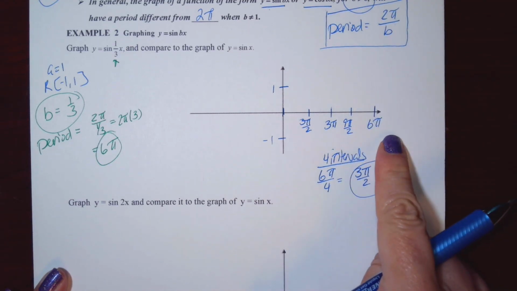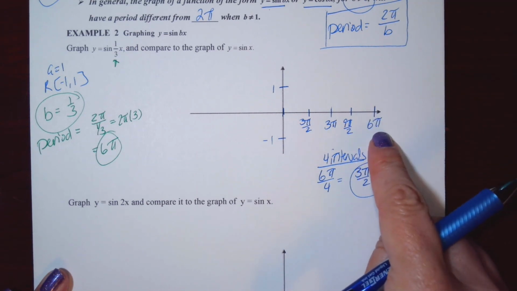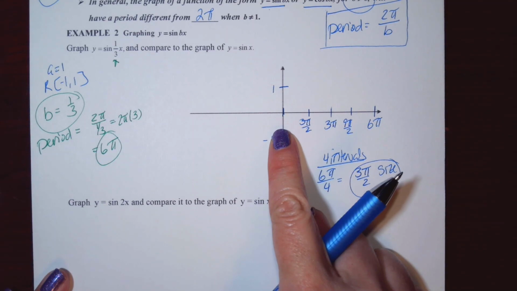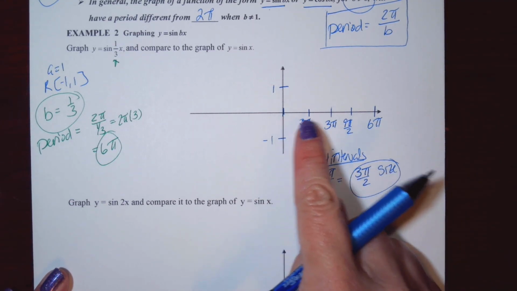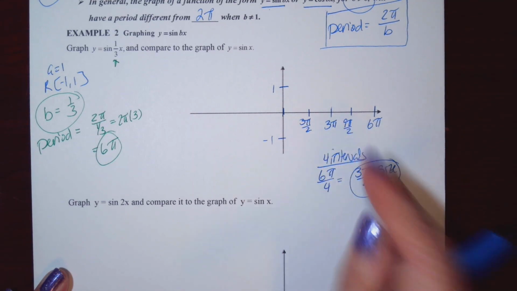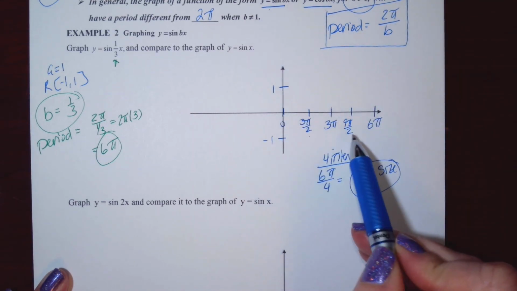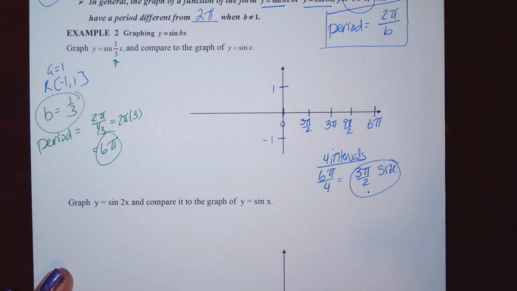Plus 3 pi over 2 is 12 pi over 2, which is my 6 pi. I start at 0 because I don't have a phase shift yet, and I add the interval size until I get my 5 points labeled. So I've got 0, 3 pi over 2, 3 pi, 9 pi over 2, 6 pi, because I'm adding this interval on each time.